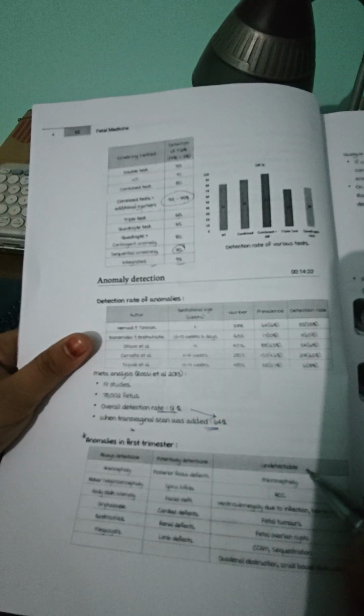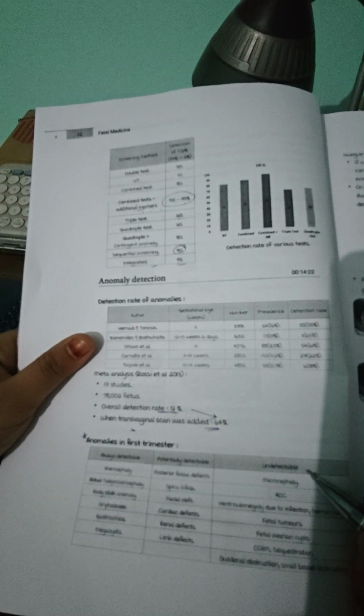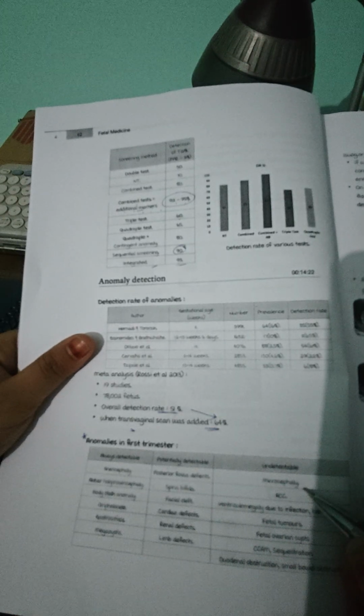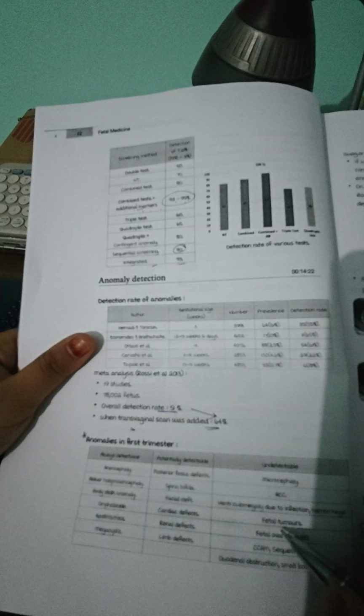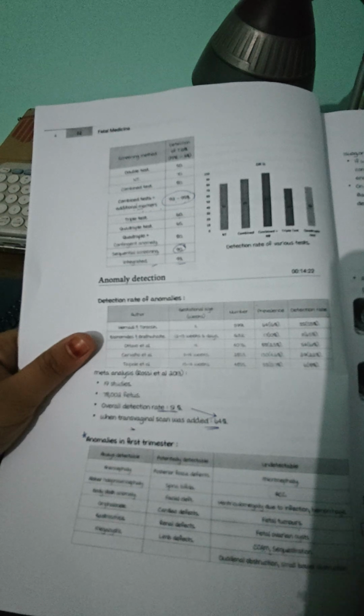There are some anomalies which are undetectable in a first trimester scan, and that includes microcephaly, agenesis of corpus callosum, ventriculomegaly due to infection or hemorrhage, fetal tumors, fetal ovarian cyst, CCAM, CCM, pulmonary sequestration syndromes, and duodenal obstruction, small bowel obstruction syndromes.